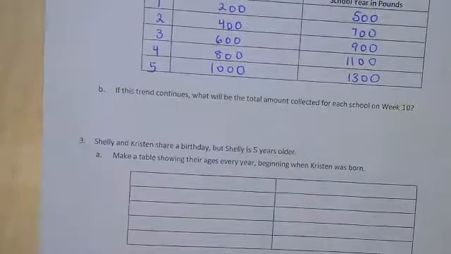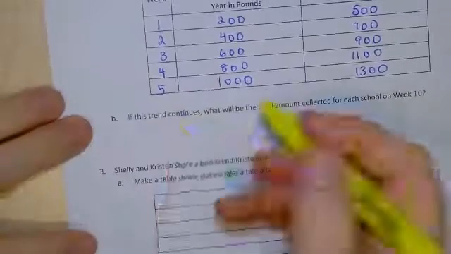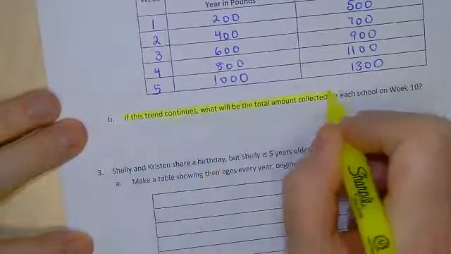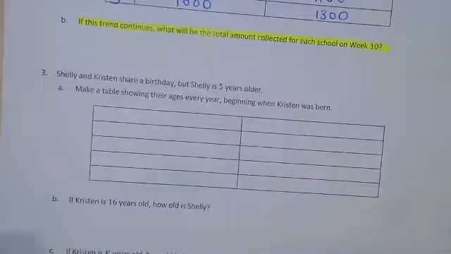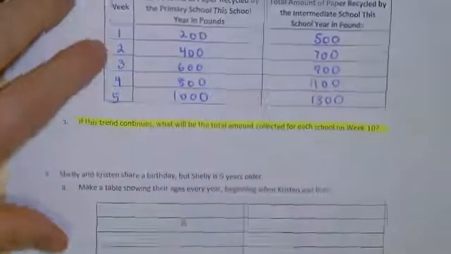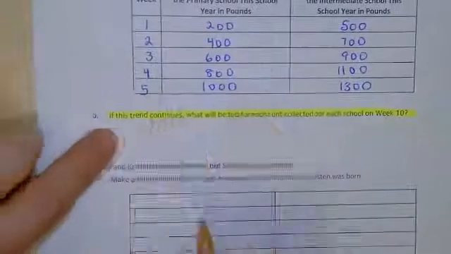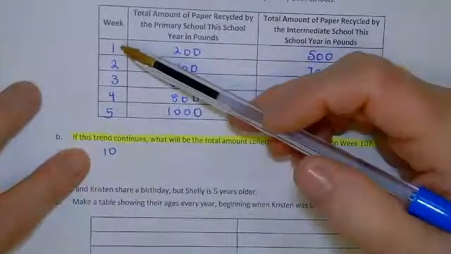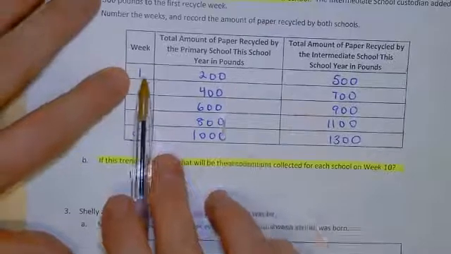And here's the question. If this trend continues, so if they do the same thing every week, how much will each building have on week 10? So if it's week 10, week 1 is 200.